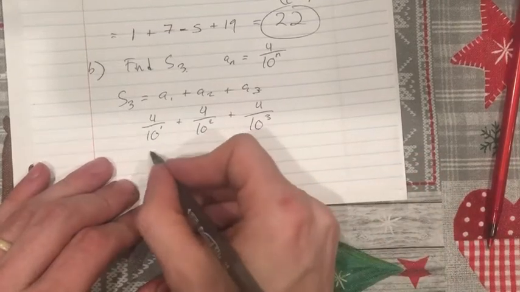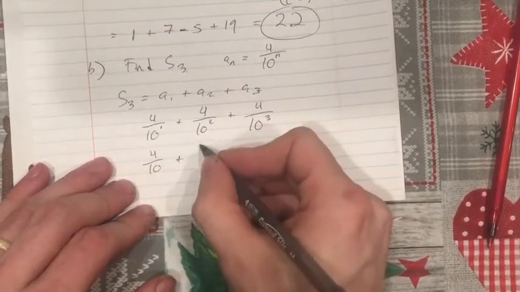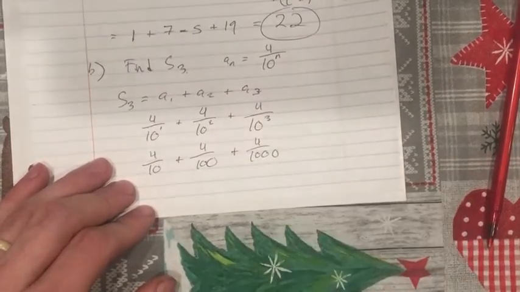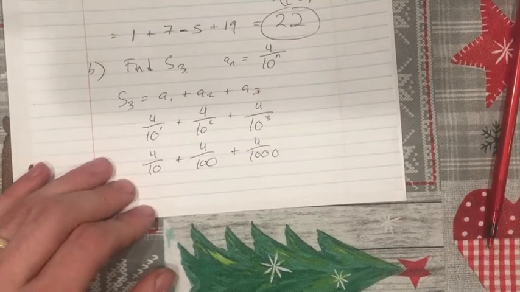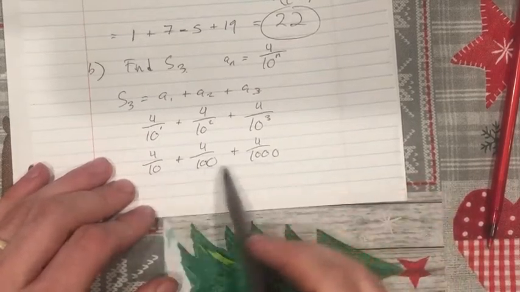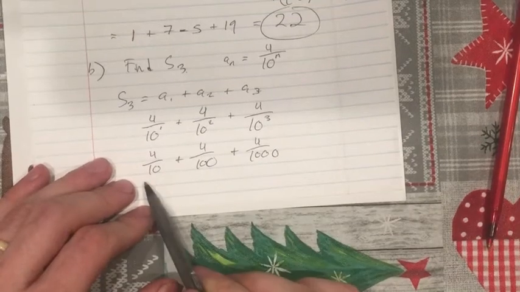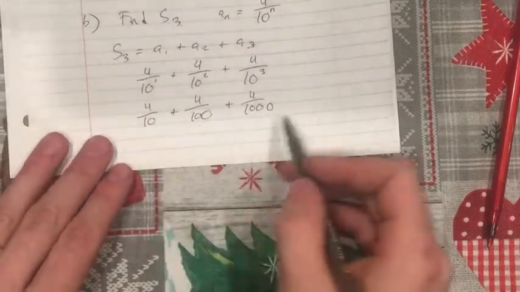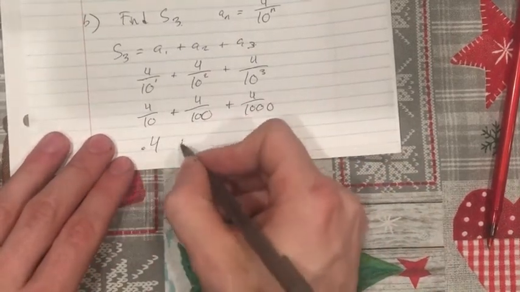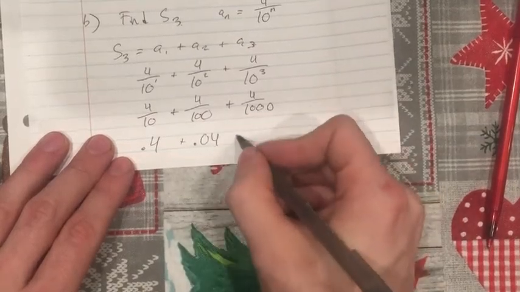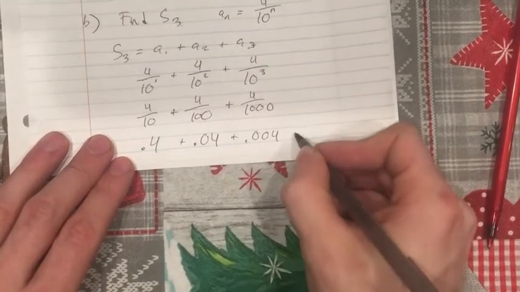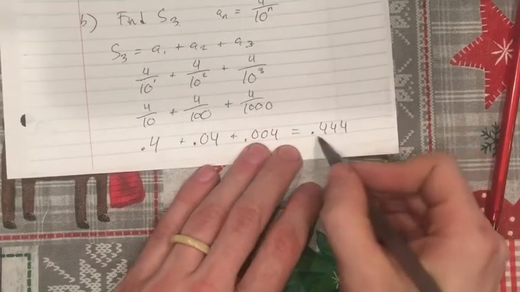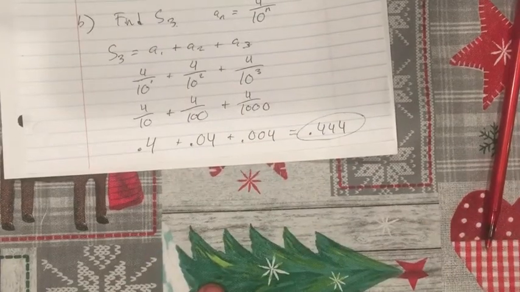That's it. 10 to the 1, that's 4 tenths. 10 to the 2, that's 4 hundredths. 10 to the third, that's 4 thousandths. Now, normally I'm an advocate for leaving things in fraction form, but in this case, since we have powers of 10 as our denominators, decimals are super handy here. It makes it way easier to add these things up. 4 tenths is 0.4, 4 hundredths is 0.04, 4 thousandths is 0.004. If we add those up, we get 0.444. There's our partial sum, S3.